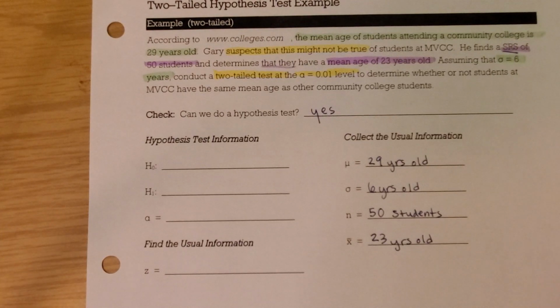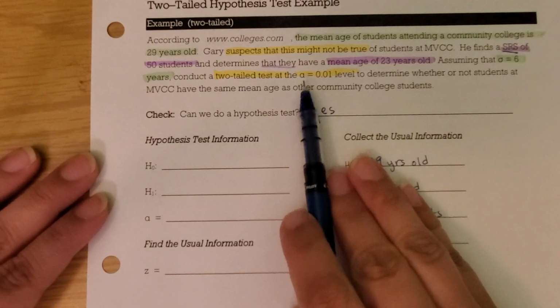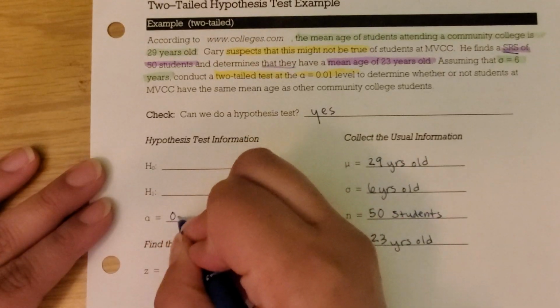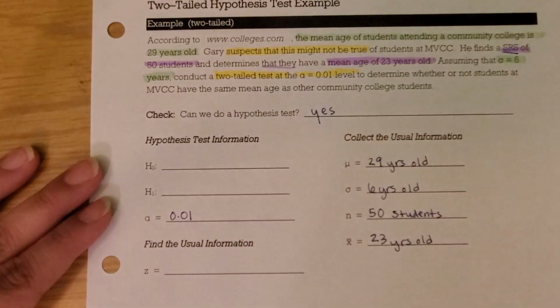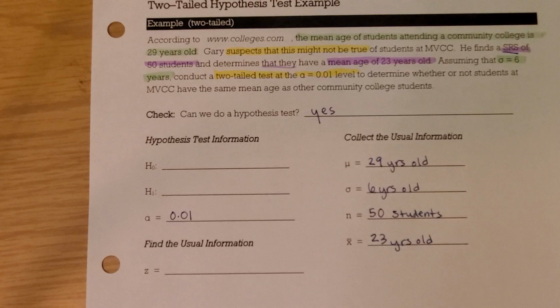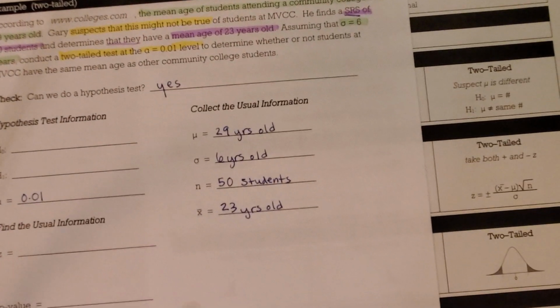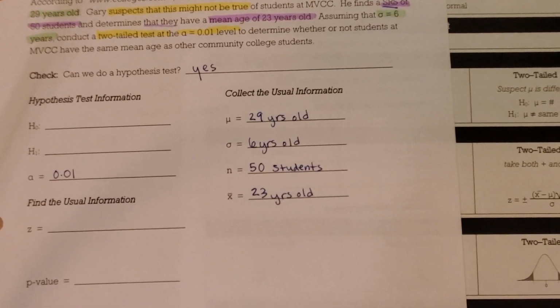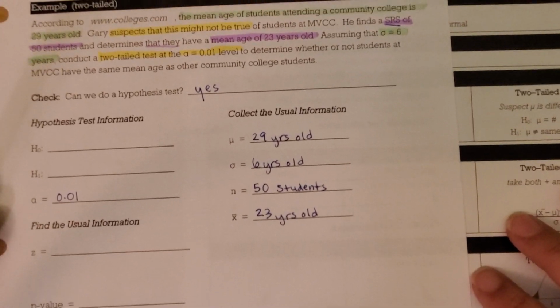And then what I have in yellow is the stuff that pertains specifically to hypothesis testing. So they told us that alpha is 0.01. So I have that over here. And alpha does not have a label to it. And then the suspicion is going to help us with the null and the alternate hypothesis. So I'm just trying to see if we can get all of this visible at once. Yeah, kind of. All right.